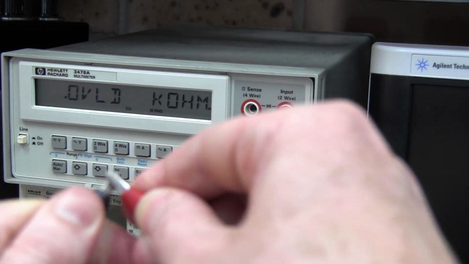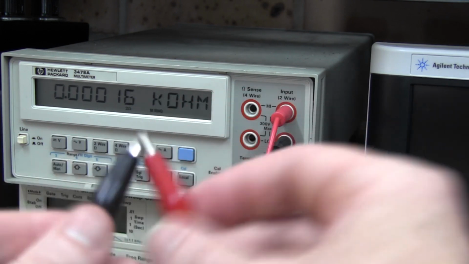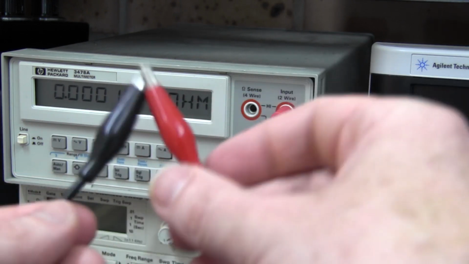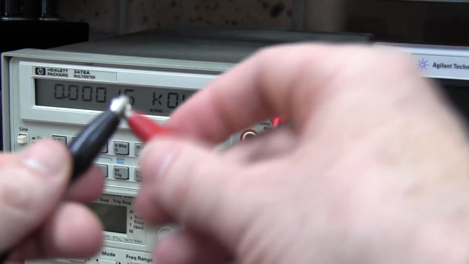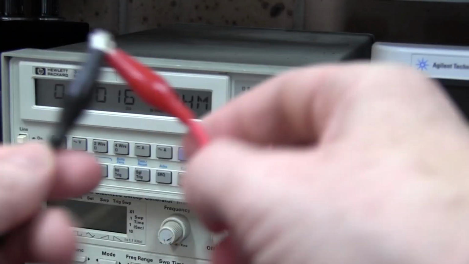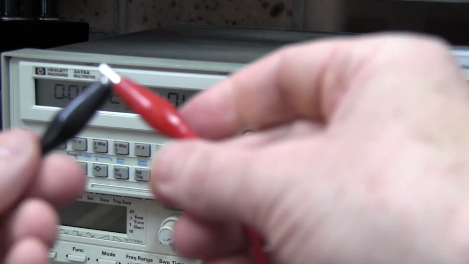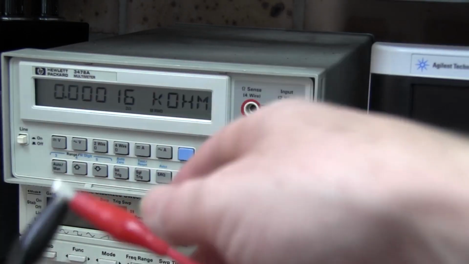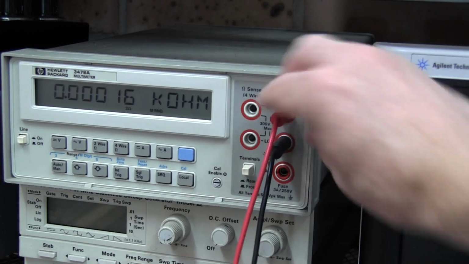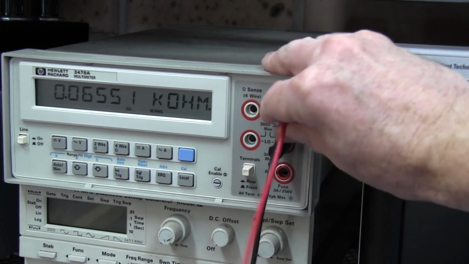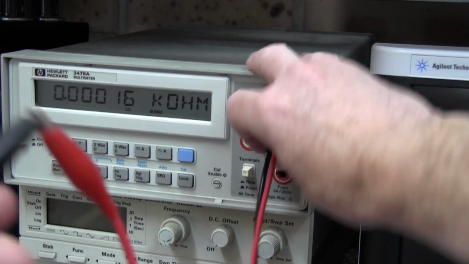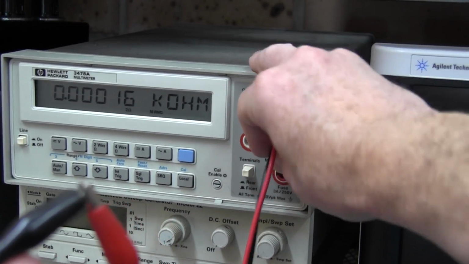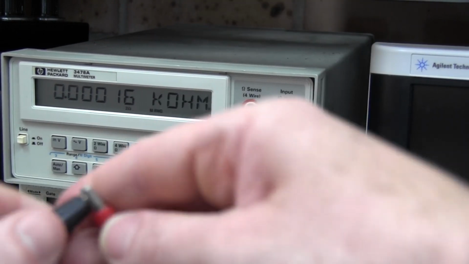And if we short them out, let's have a look. There we go. It's 160 milliohms, 150 milliohms. Take it apart. Put it back together. There you go. It's going to be within plus minus one least significant digit there. And if we just disconnect there, wiggle these around, all that sort of thing, just make sure you test the repeatability of your system. I'm fairly happy with that.